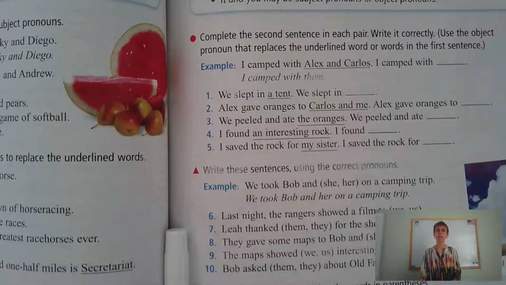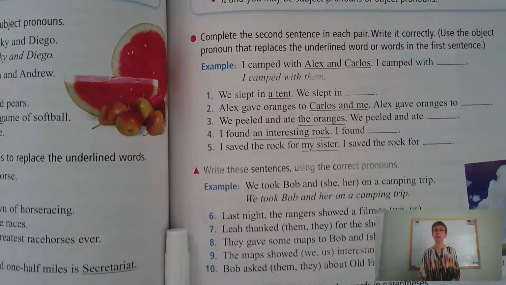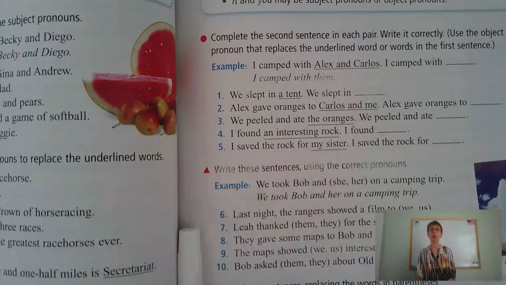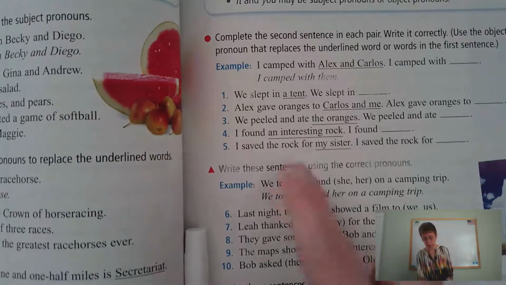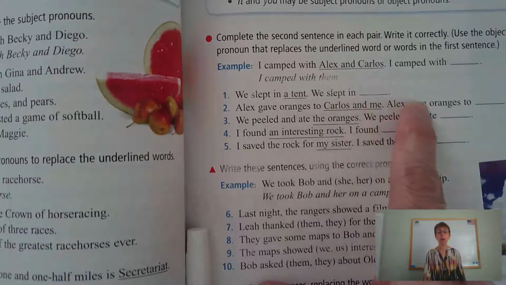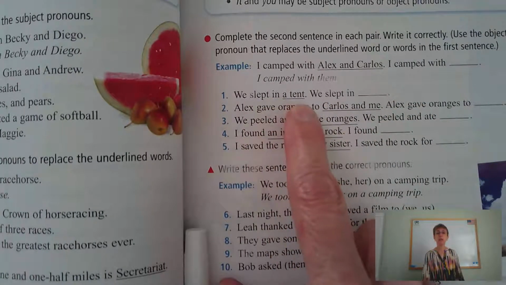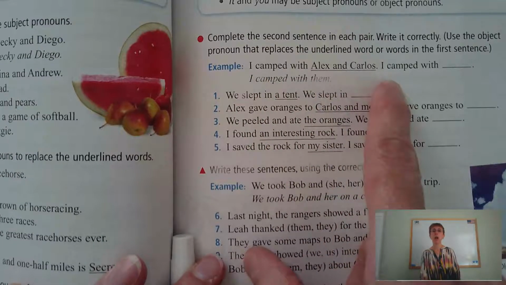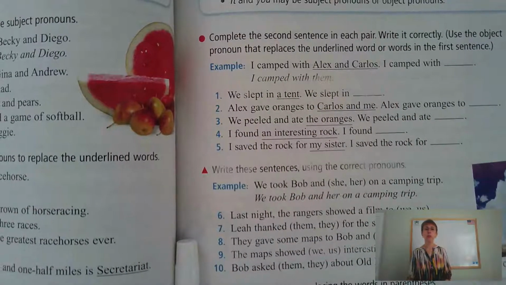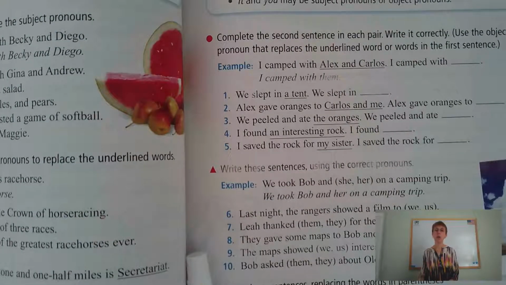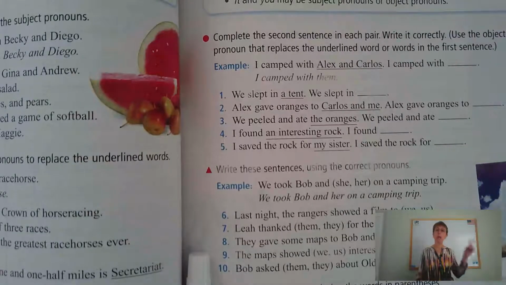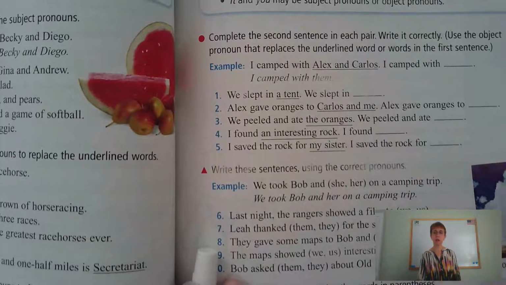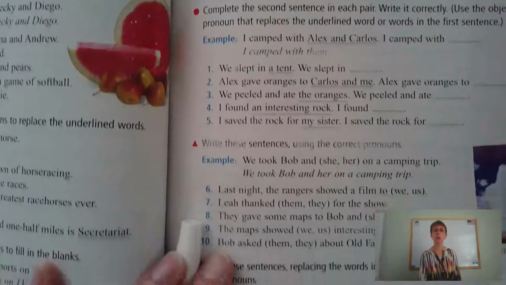First section, complete the second sentence in each pair. Write it correctly. Use the object pronoun that replaces the underlined word or words in the first sentence. Okay, so here they're showing you the correct way to be using your pronouns after the noun has already been given. Let's do the example. I camped with Alex and Carlos. I camped with blank. So you're looking now for that object. I camped with them. It's okay to use that pronoun them now because it's very clear we're referring back to Alex and Carlos. And again, you're looking to use the correct object pronoun here. You do not need to write the sentences, just use the correct object pronoun.